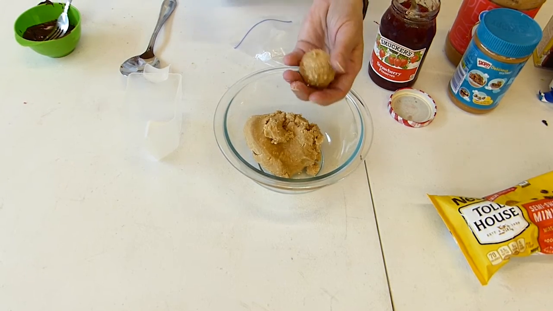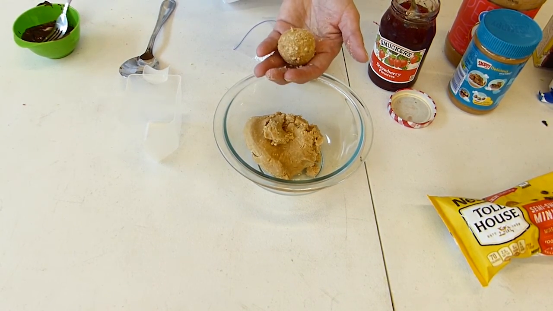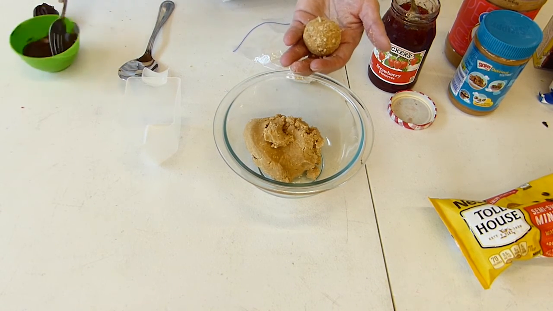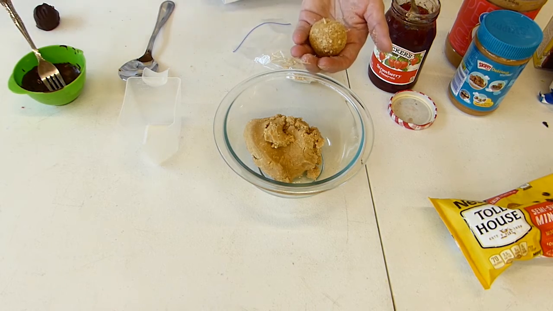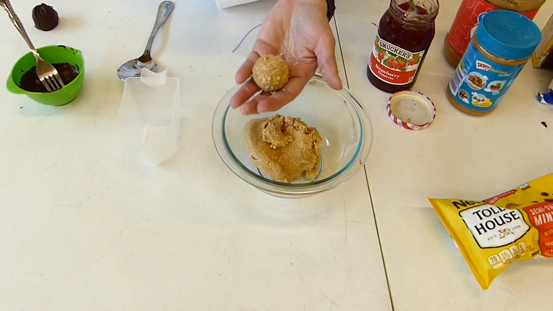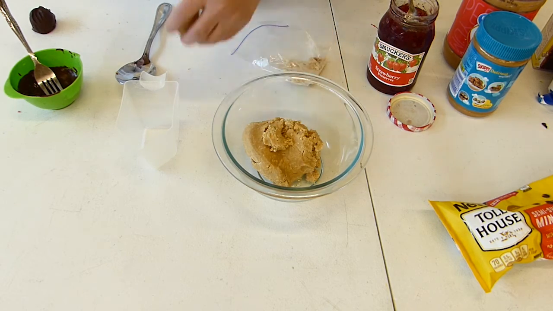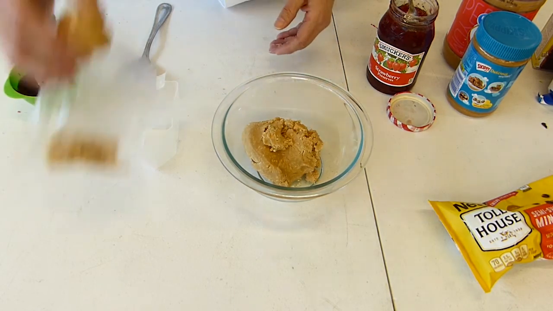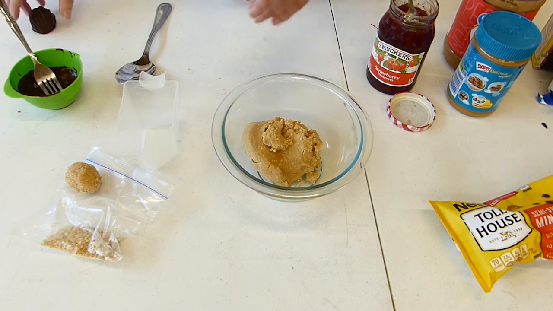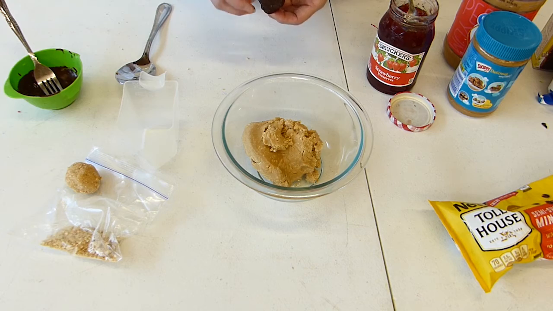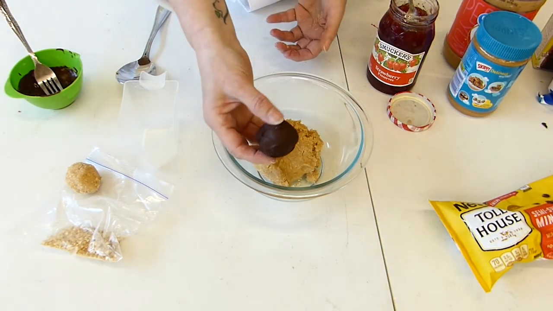I would refrigerate them for about 20 minutes or so they can get a little harder. And then we can also dip it in the melted chocolate. We don't have to do that, and that could represent the outer crust as well. So we will post the picture of the ingredients afterwards, but I'm going to show you what this thing looks like inside.